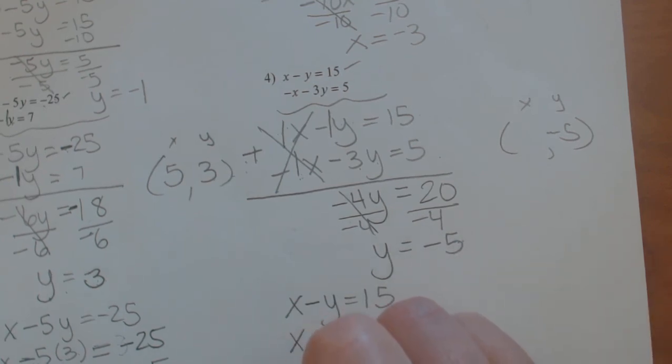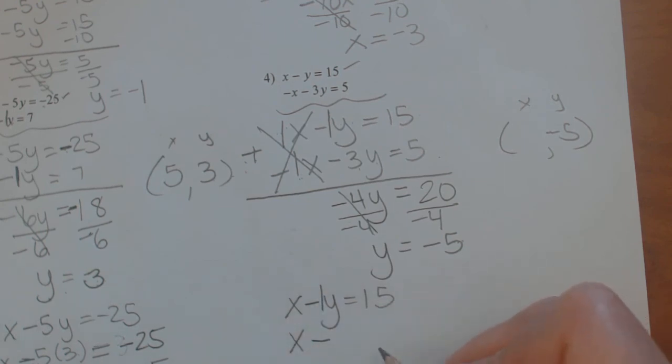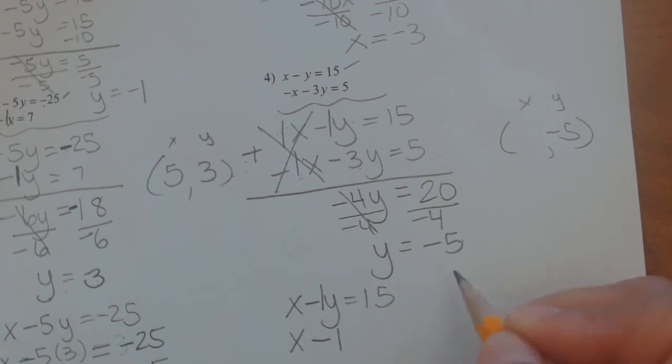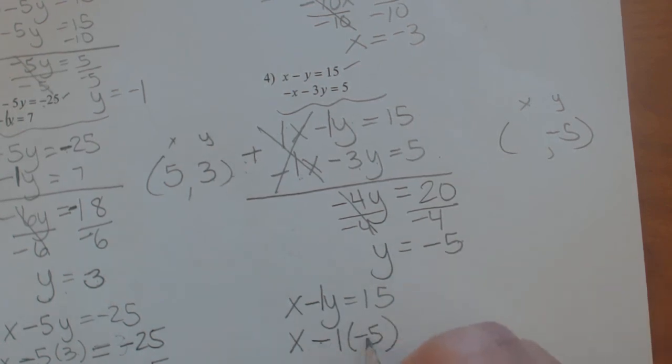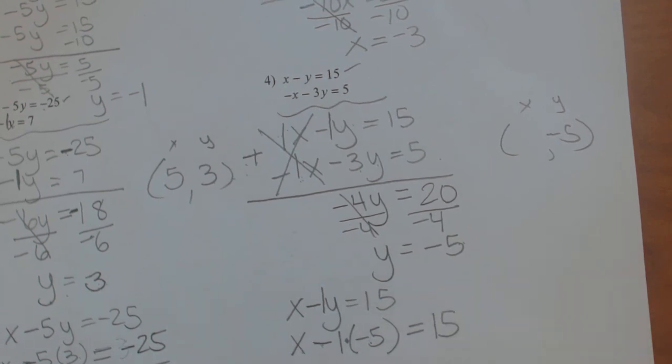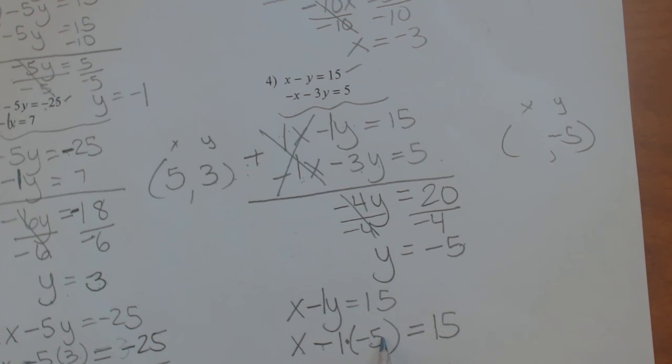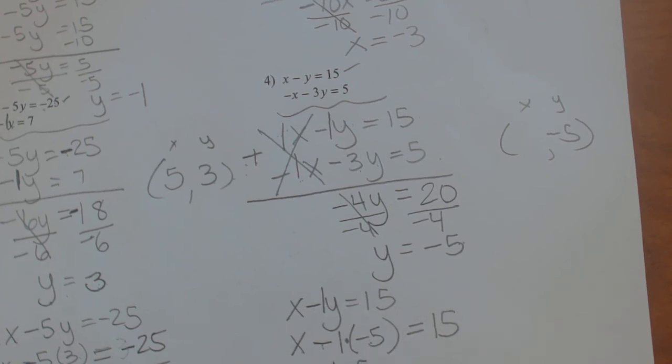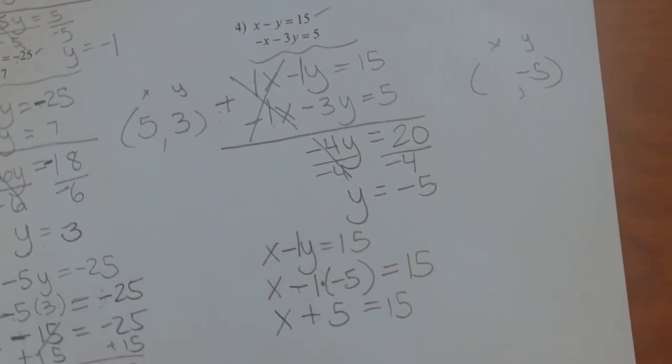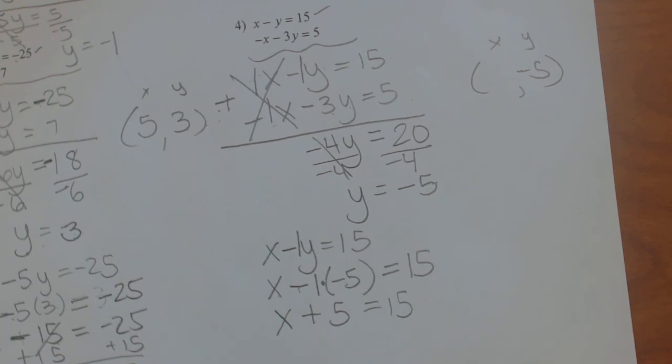So x minus. Now be careful because this is a minus sign. There's really a 1 in front here. And when you substitute your negative 5 in, you're going to have minus this negative 5, and we're going to be multiplying those signs. So you have to be careful. So this is really x, negative 1 times negative 5 is positive 5 equals 15. Please, please, please be careful about that.